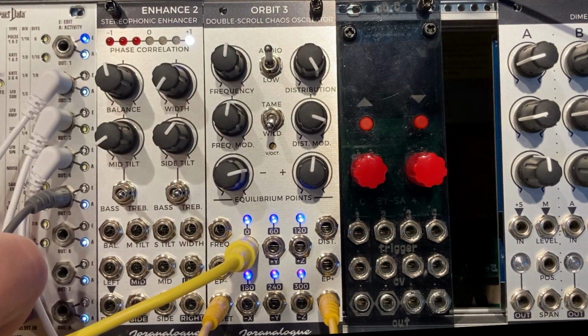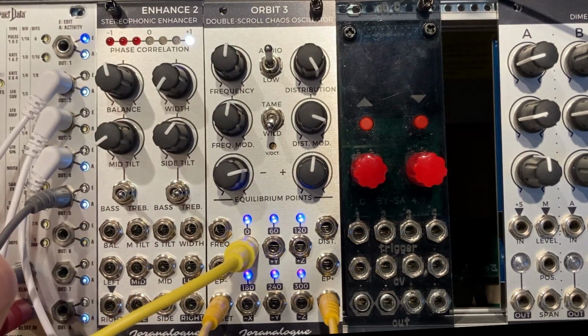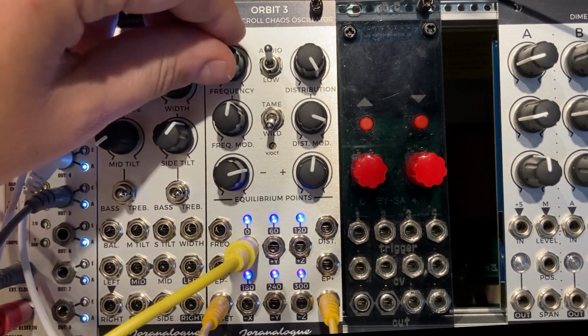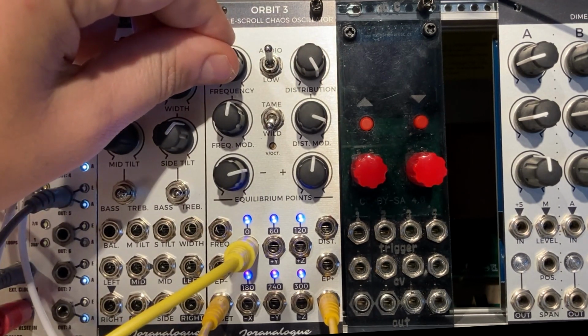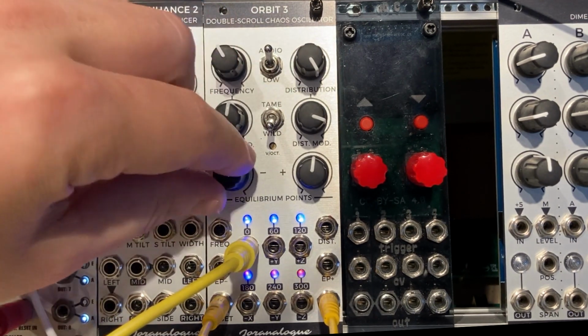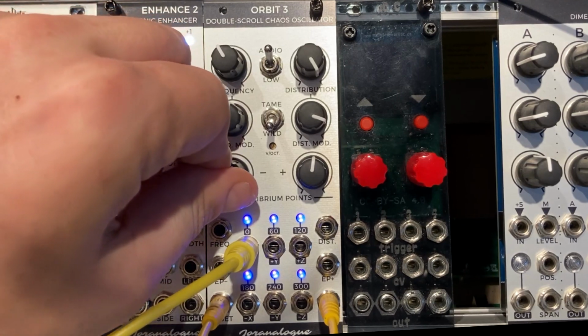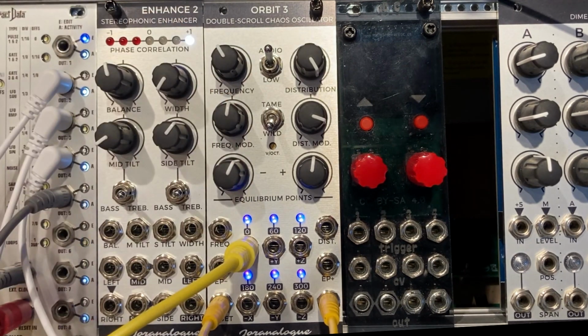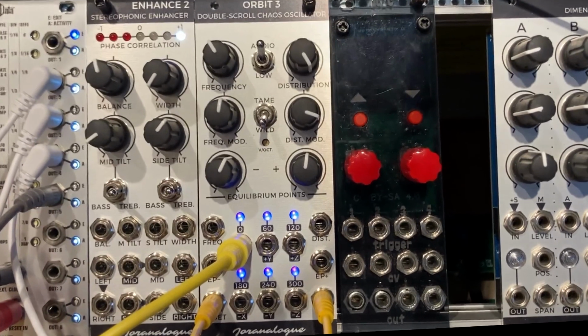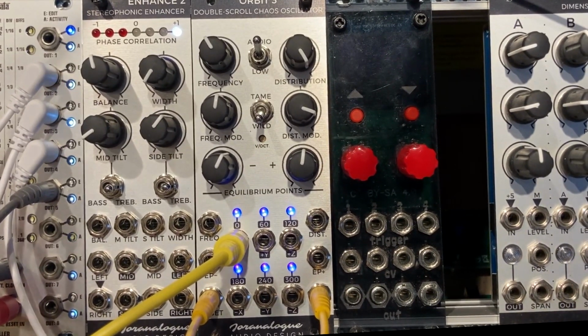And if we make the envelope longer, you can create some steady tones, and you can modulate these tones with a pitch CV, for instance.